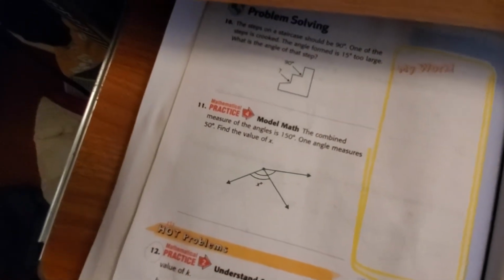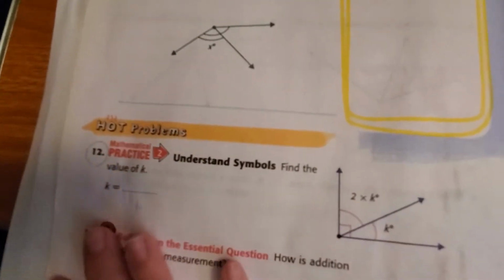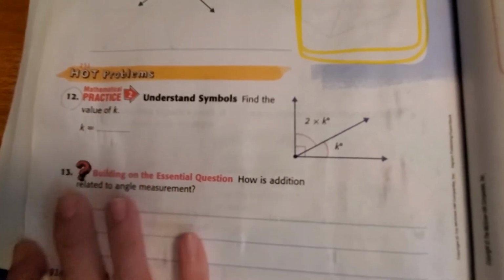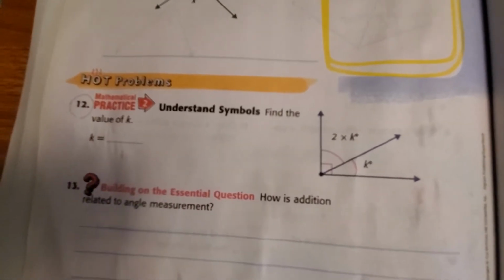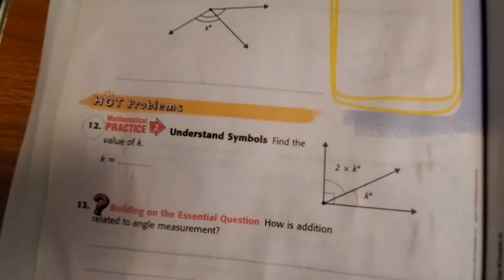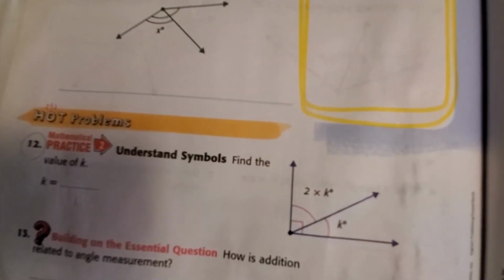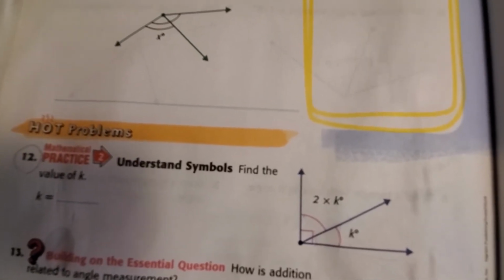There is a problem I wanted to go over with you. Let's do number 12. Number 12 is a little bit tricky. It says find the value of k. All right, so I have two angles. This is my first angle and this is my second angle. Now, based on this model, I can see that the two angles, when combined, make a 90-degree angle. So what can I do? You can pause the video and think about that.